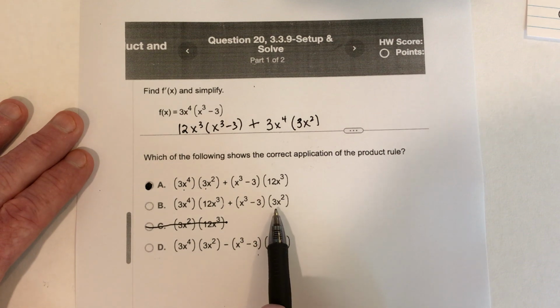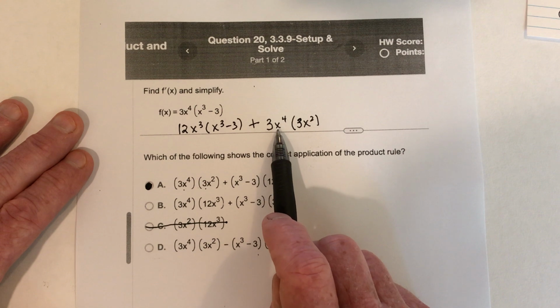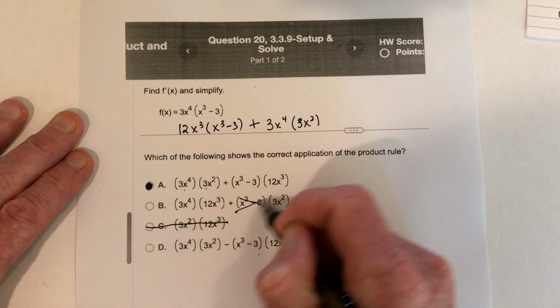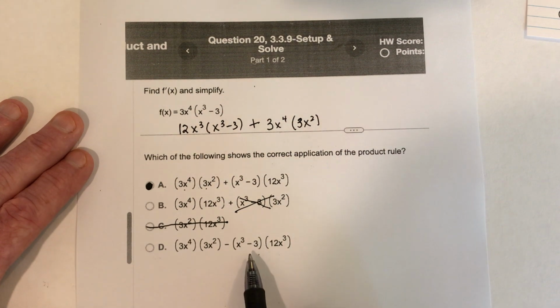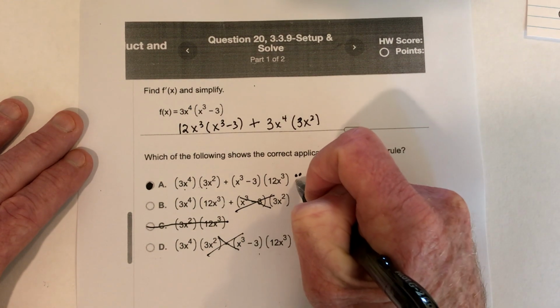And then with this one, they switched. This is supposed to go with the 3x squared, and then they switched it. So that's wrong. And this one, they put a minus. The product rule does not have a minus. So I'm definitely confident that the answer is A.